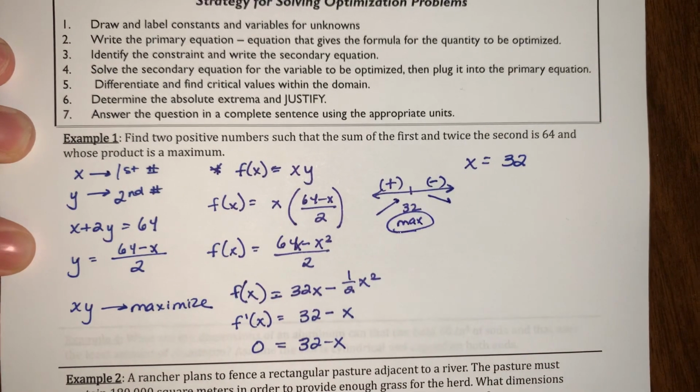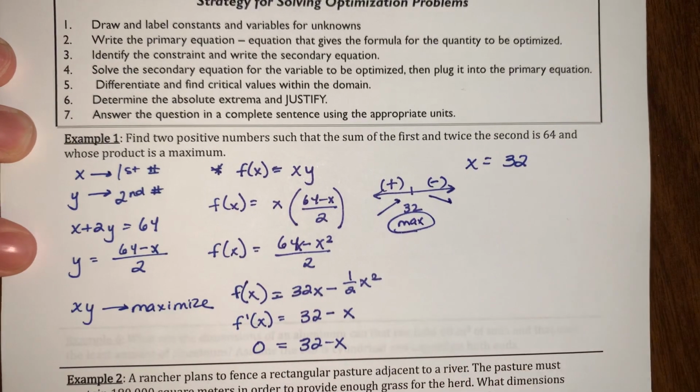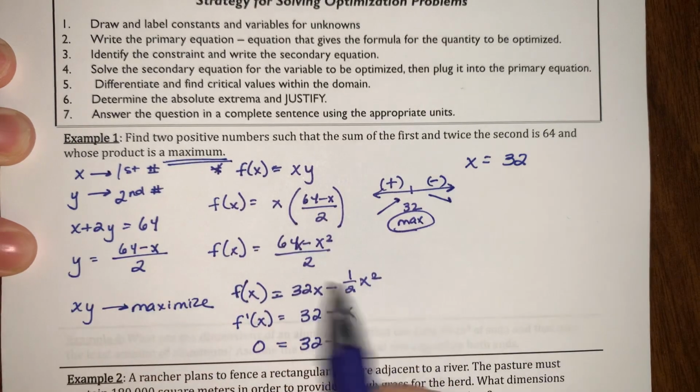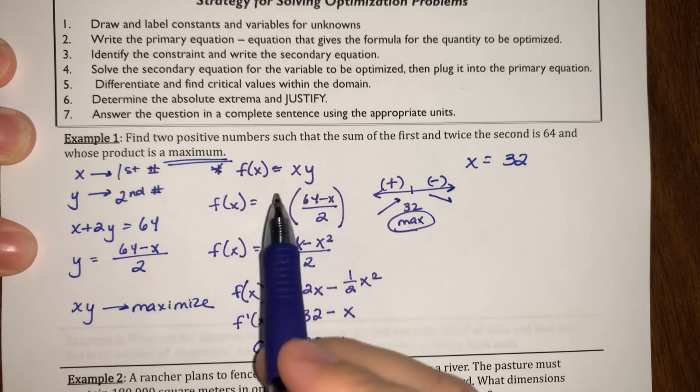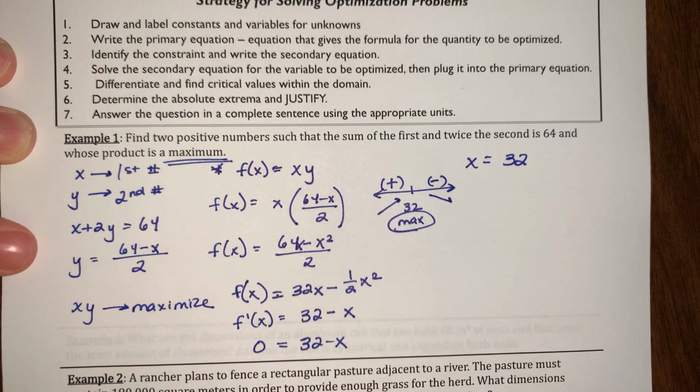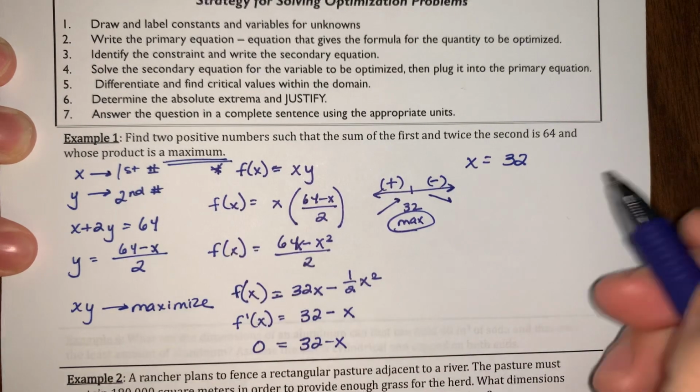This one was pretty simple, and I almost feel like I didn't even have to do that. But essentially this critical number is a maximum, and that's what they're trying to do: figure out what would lead to a maximum value of x times y. So I know x equals 32 will give me that, but I also want to know what the second number is.